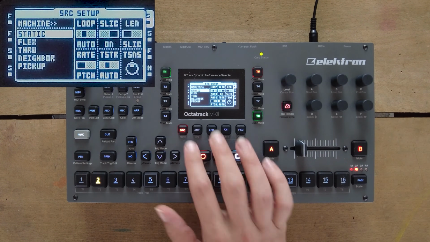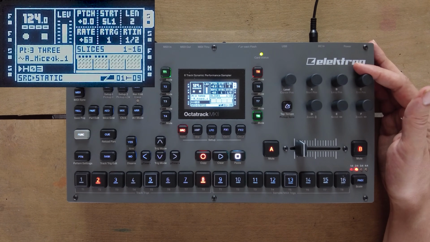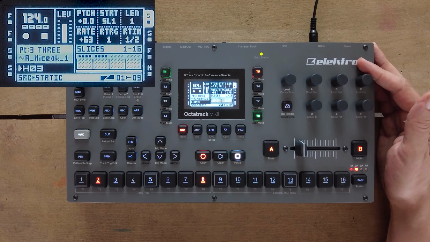And when it's set to slice, the length parameter here determines how many slices should be played back. Which means if the sample playback starts at slice 1 and you set this to 2, you're going to hear slice 1 and 2. If the start point is at slice 5, you're going to hear slice 5 and 6, and so on. If it's set to time, this basically just trims the slice.